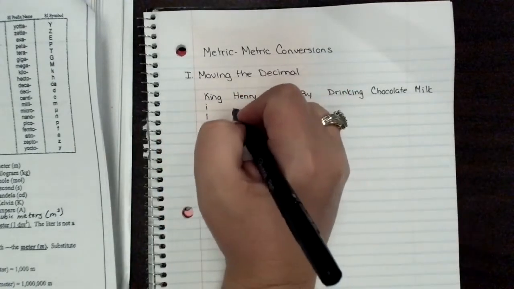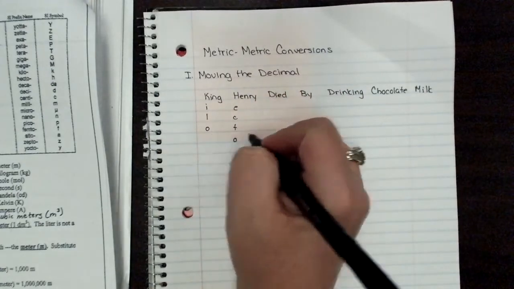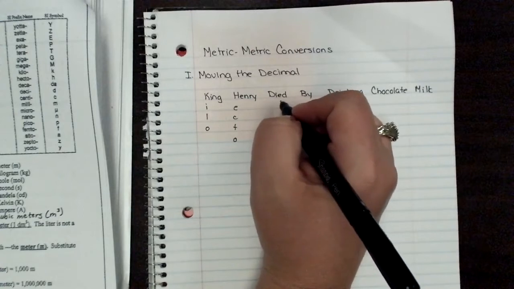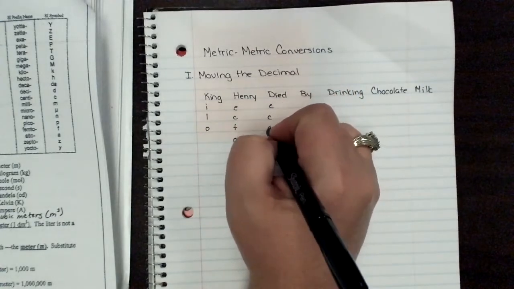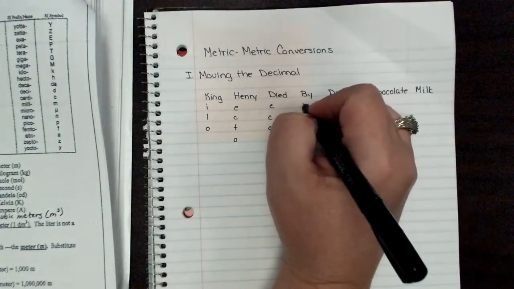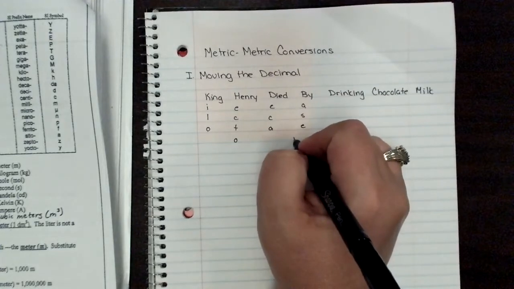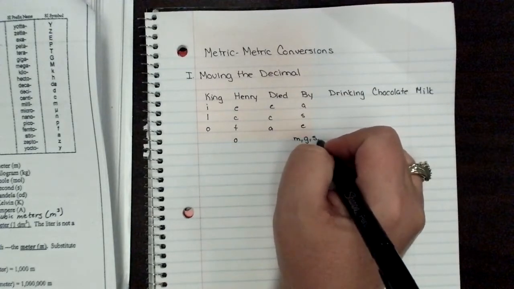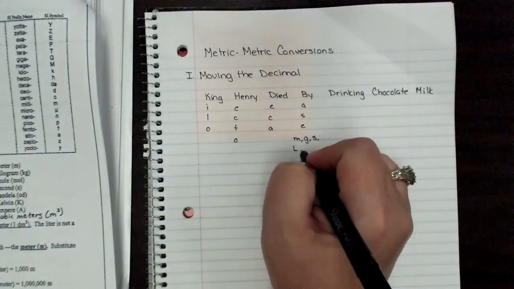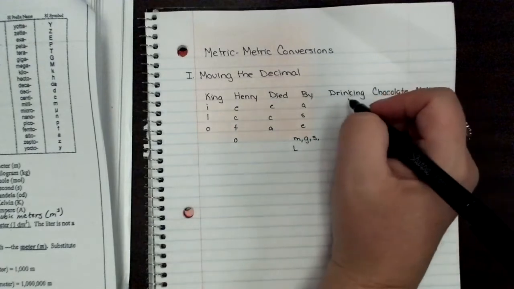Okay, the H stands for hecta. This D stands for deca. The B here stands for base, which would be like meter, gram, second, liter, any of those types of units.